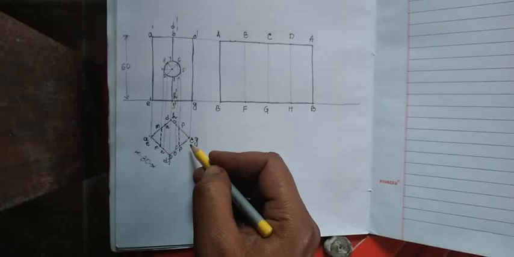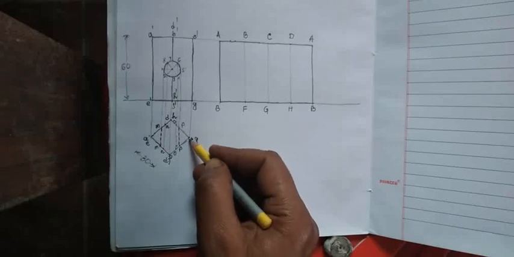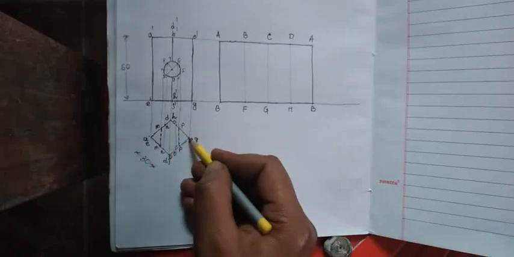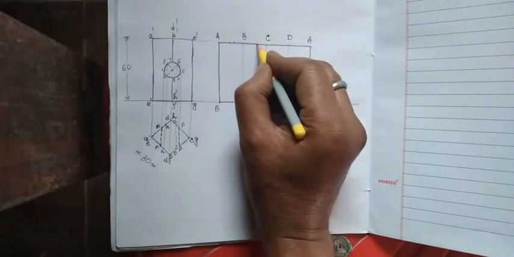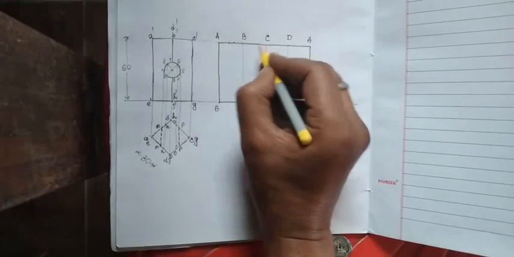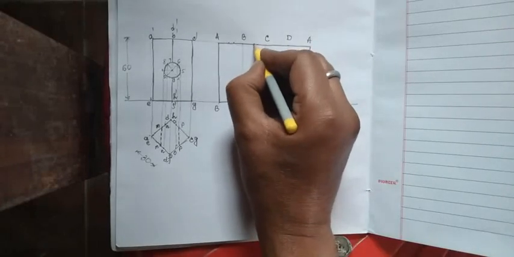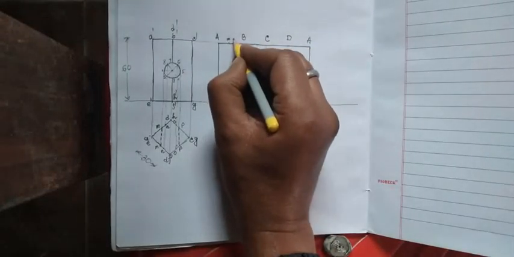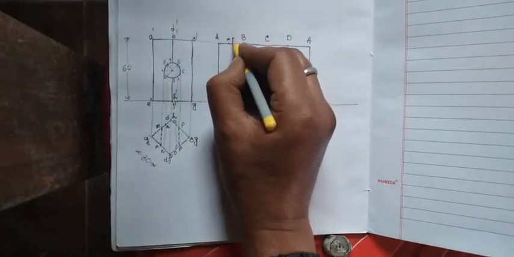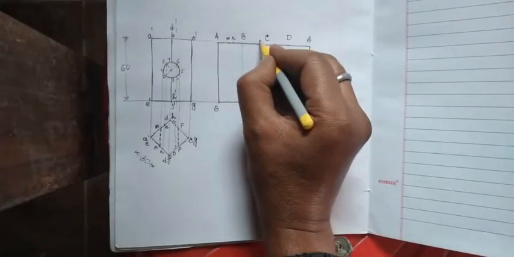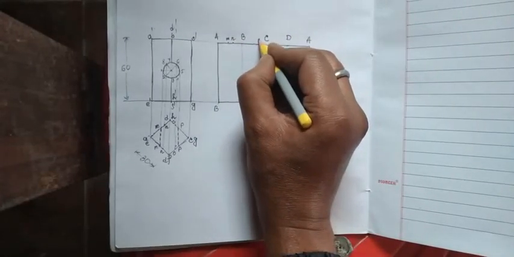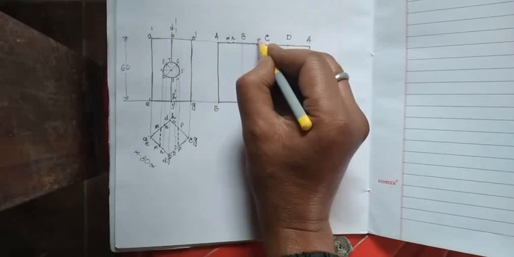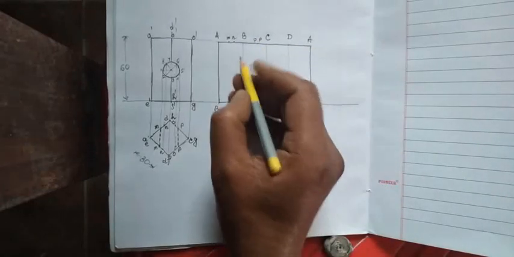Similarly, you can take the distance CP on this side, CP and CO. So this point represents M, this point represents N, this point represents P, and this point represents O. Understand?